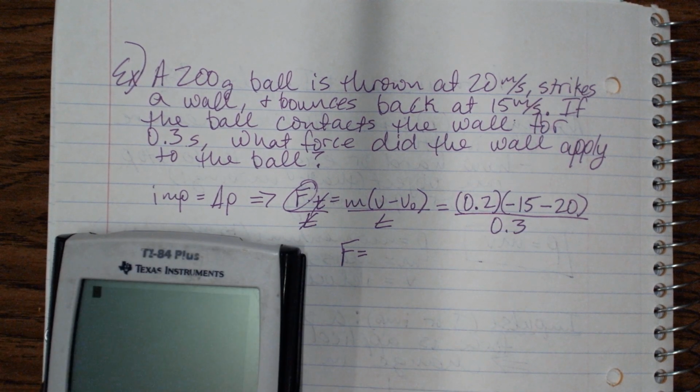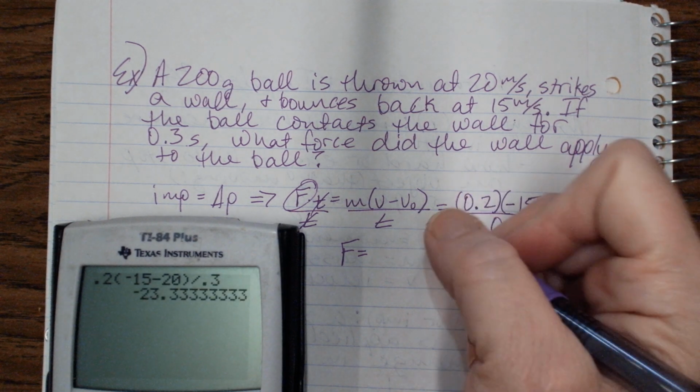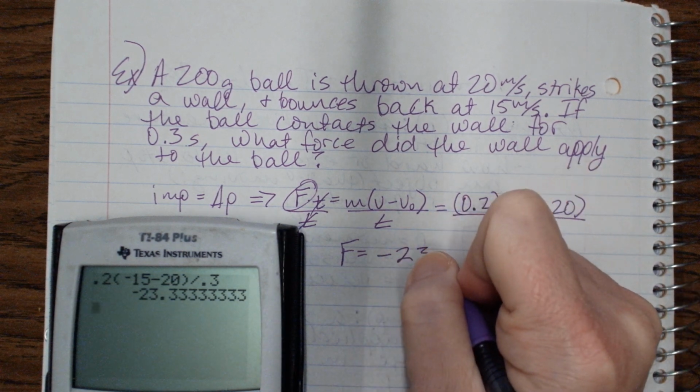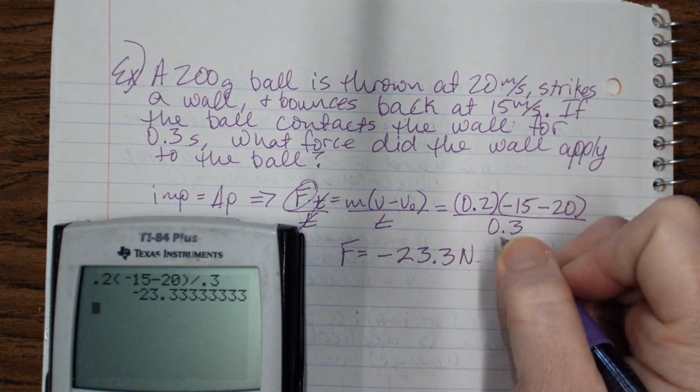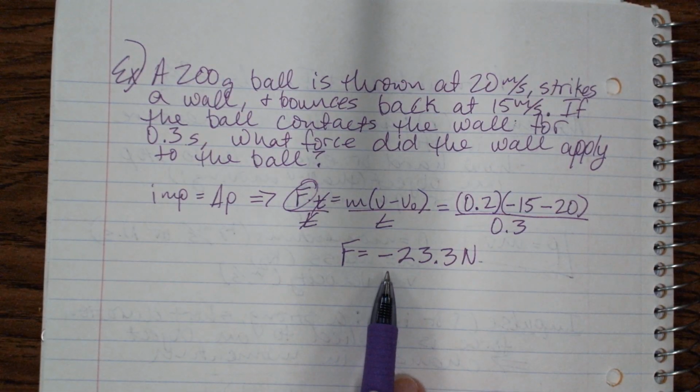Okay, so 0.2 times negative 15 minus 20, divided by 0.3. And I get negative 23.3 newtons.